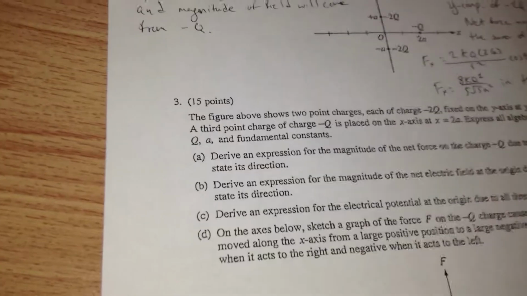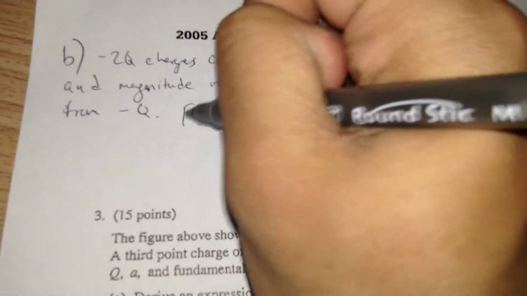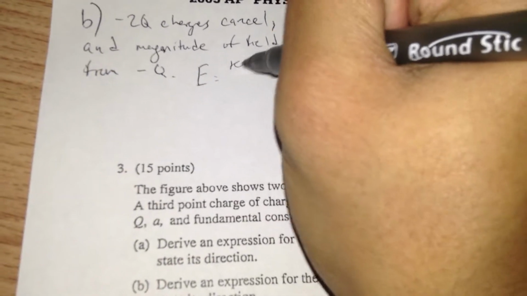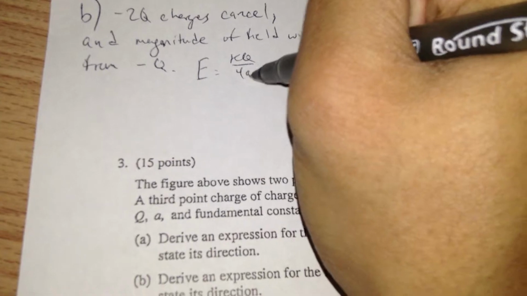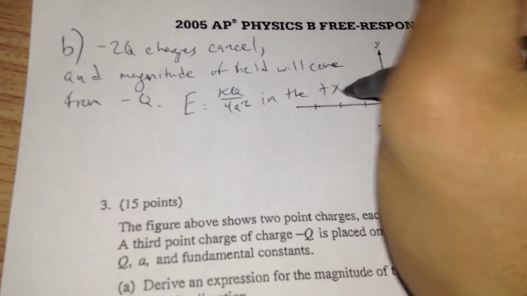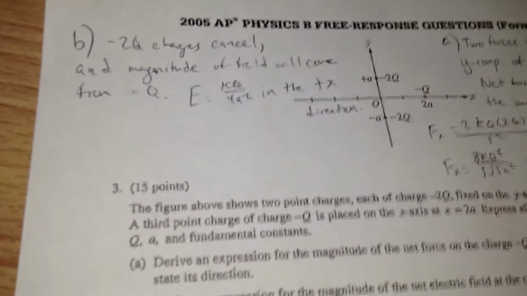You're going to end up with an answer of E equals kq over 4a squared in the positive x direction. Once again, because that way.